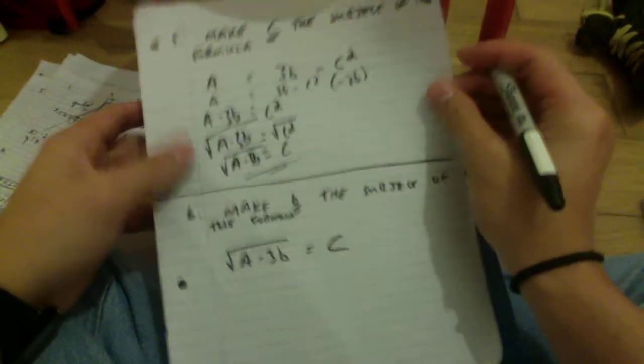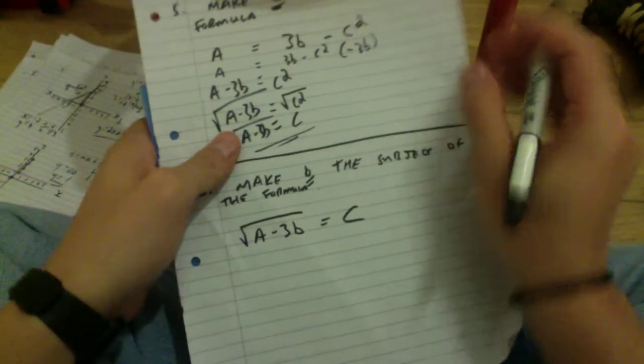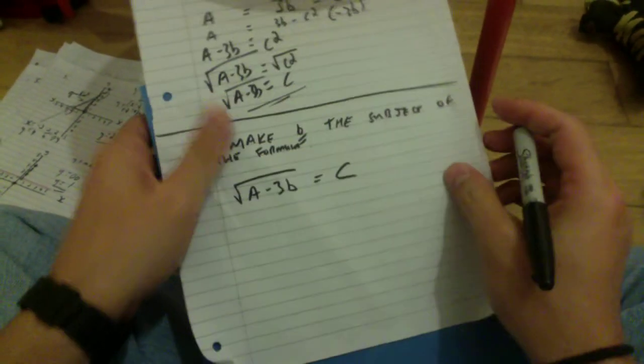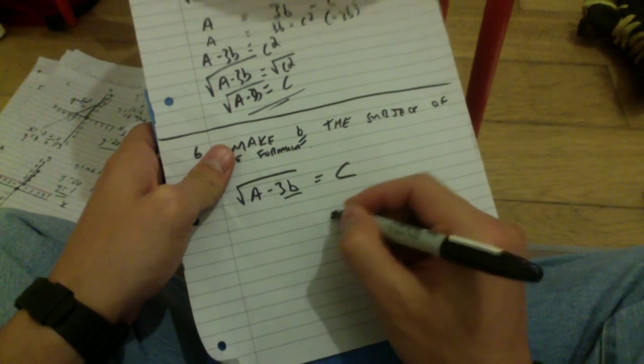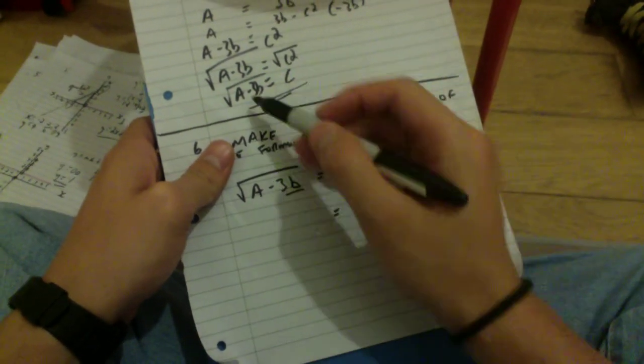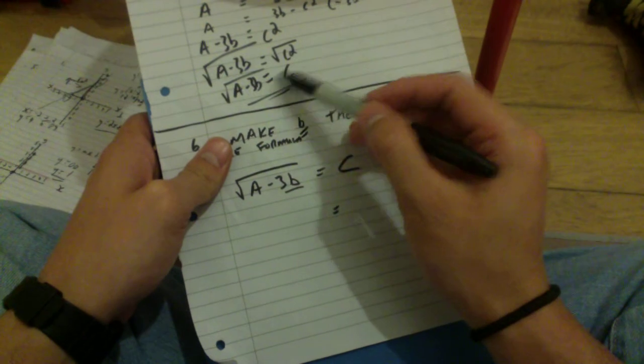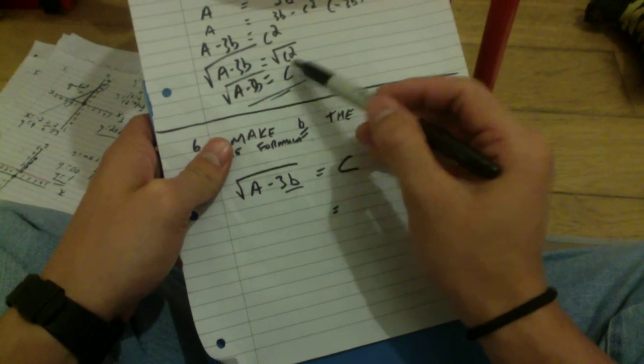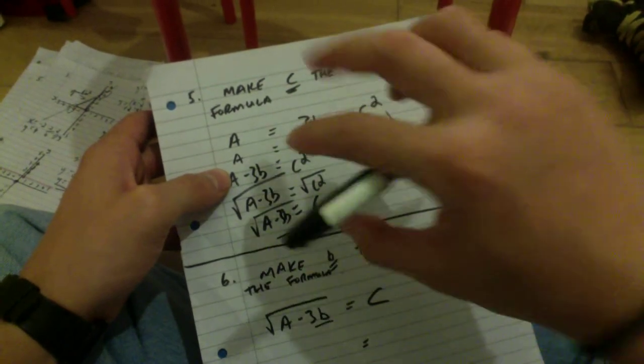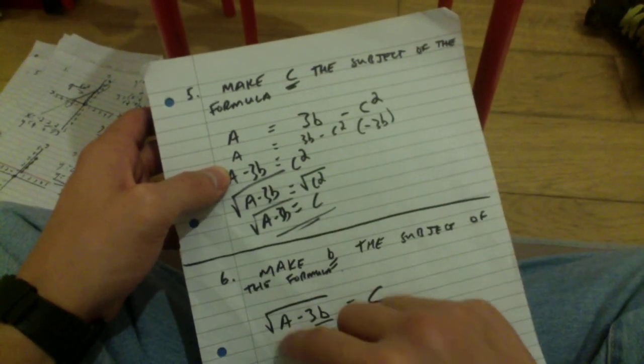Let's make it interesting and make B the subject of the formula. Do you know how we use the square root function to take away the square? You do the same thing to break the square root, so you square it.